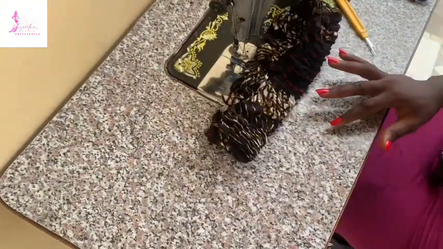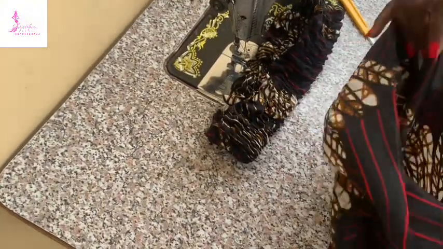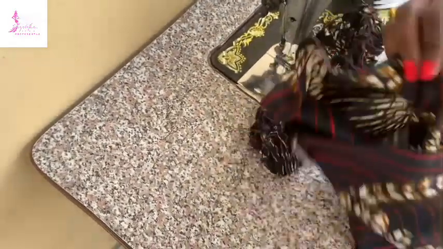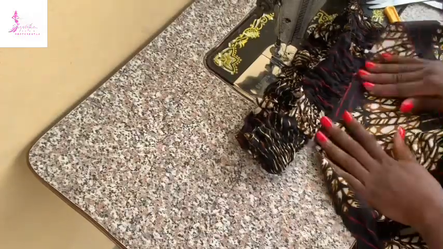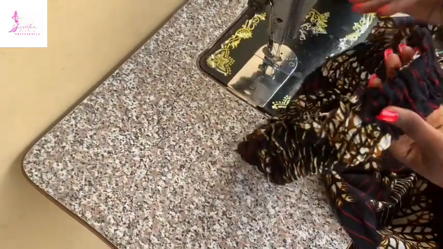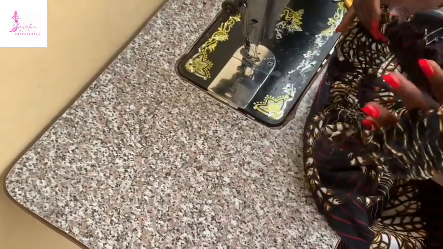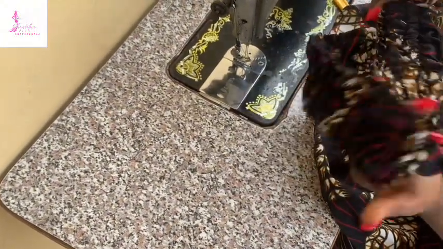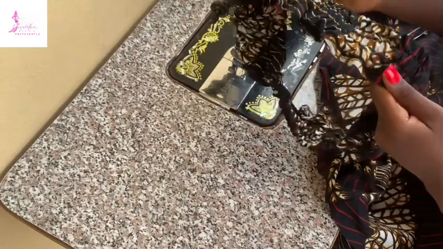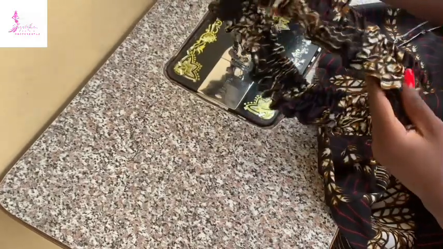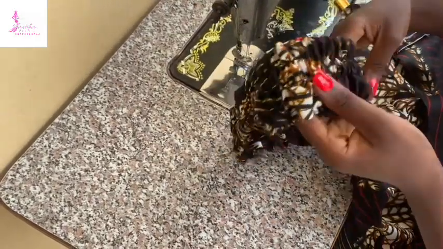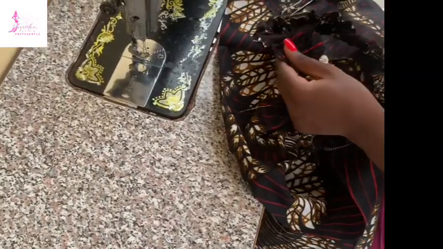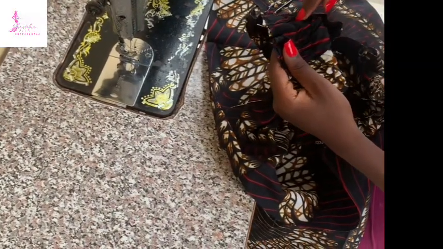Okay, so now I'll bring my pants, because the joggers part, the joggers rope, will be in front. So I'll bring this one. This is the front part, this is the midpoint here. Then you look for the joggers part, the opening. Sorry, I'm not seeing it again though. So now this will serve as the right part.